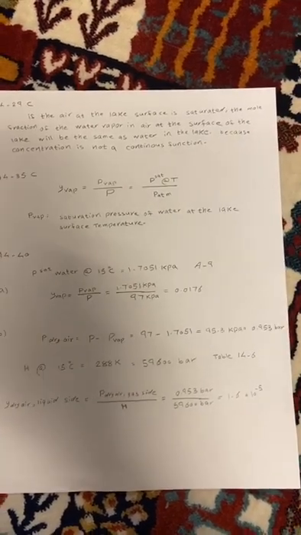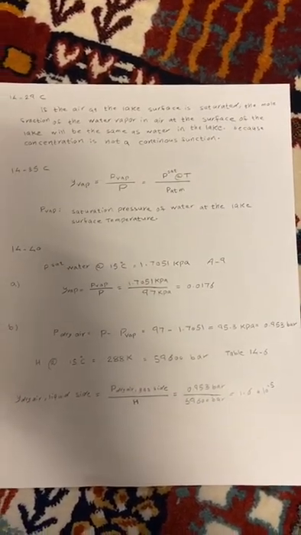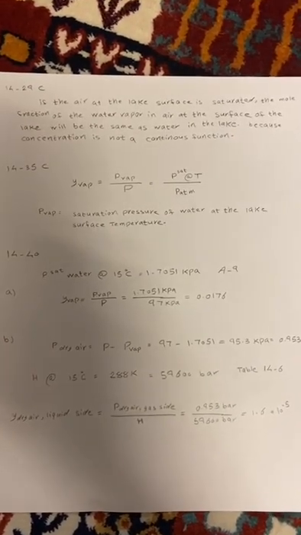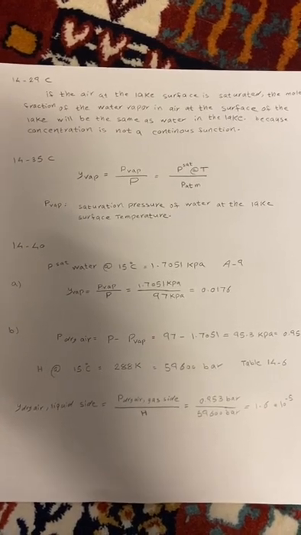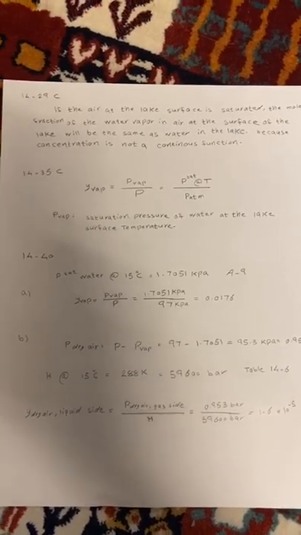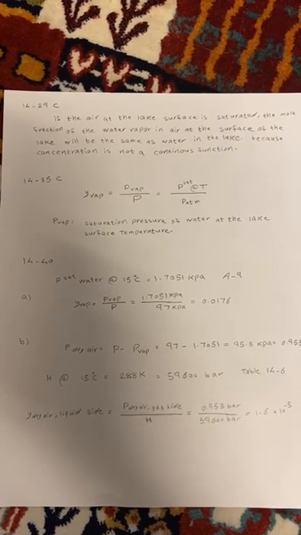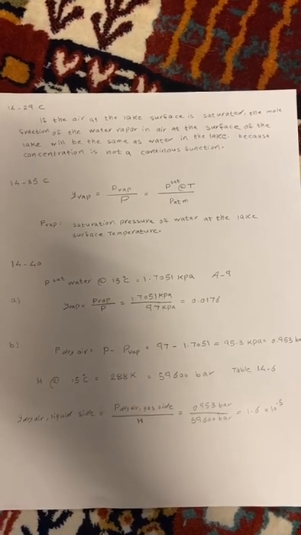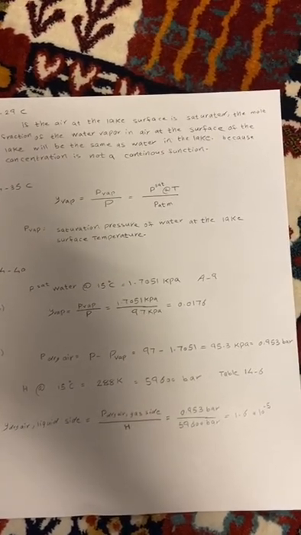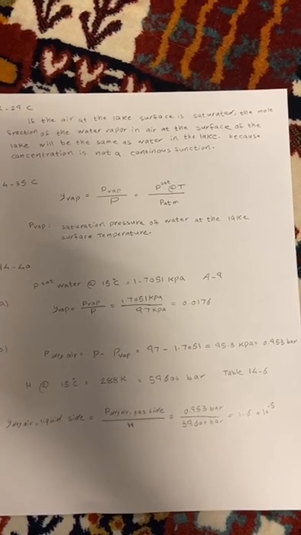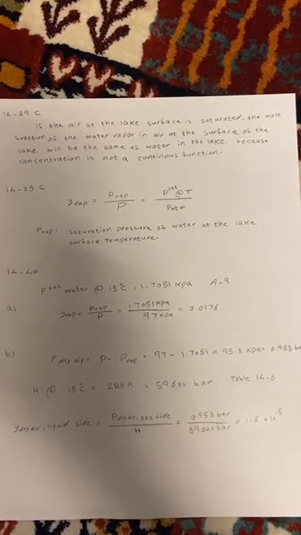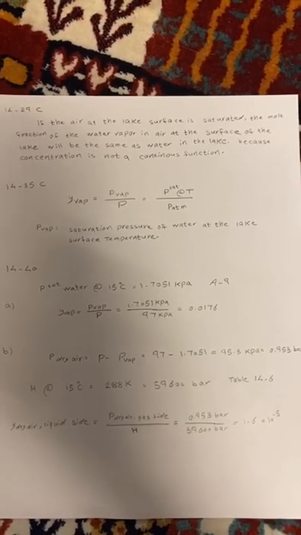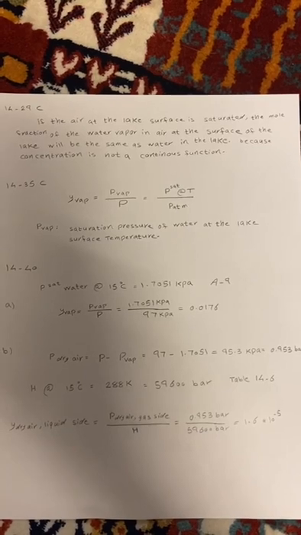And question 14-40, the last question, it asks us to find the mole fraction of vapor, that we use the formula that we used on 14-35. And after that, it needs to find the mole fraction of dry air in the liquid side. So we find the Henry's constant from table 14-6, and we calculate the P dry air by P minus P vapor, and we divide that by the Henry's constant and get that y dry air.